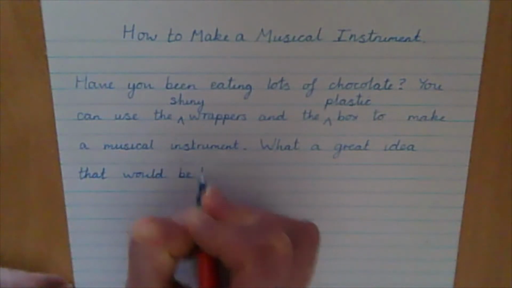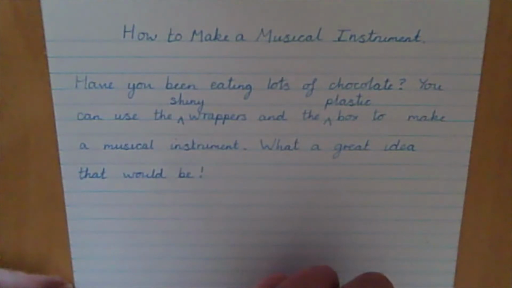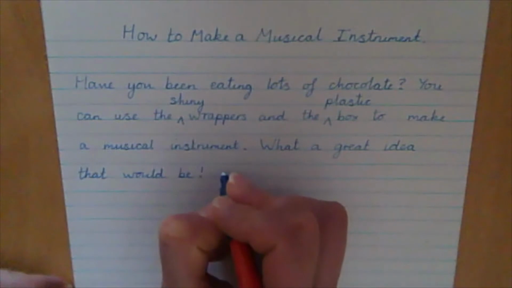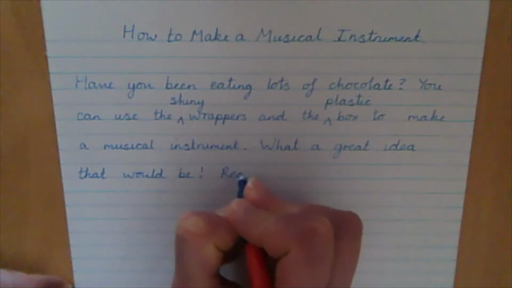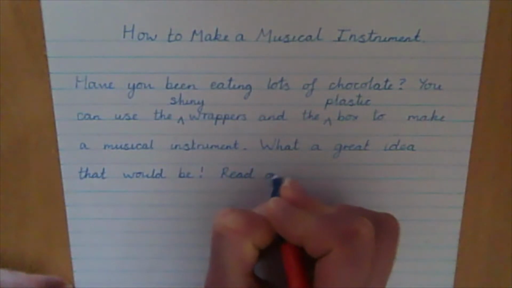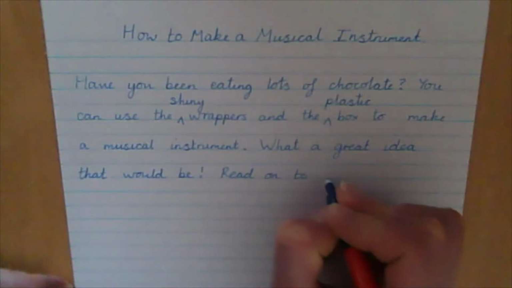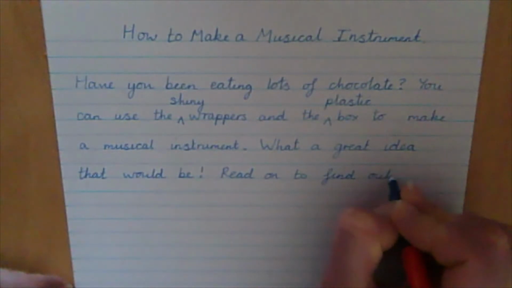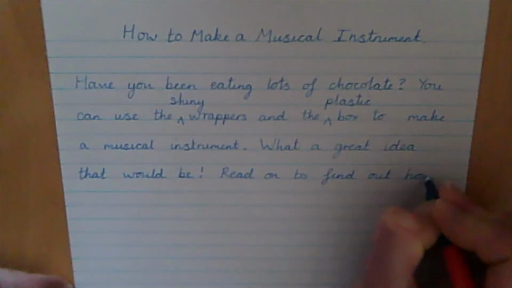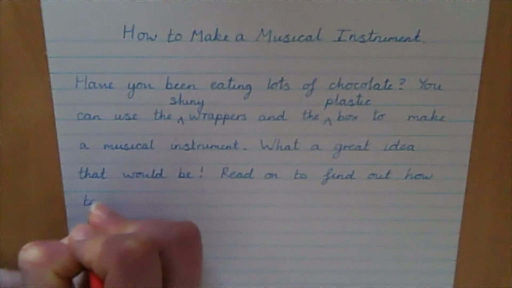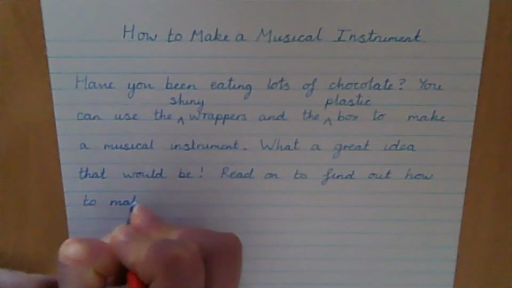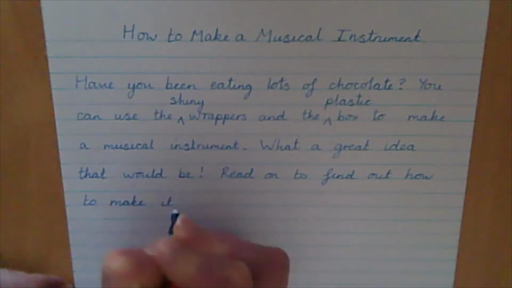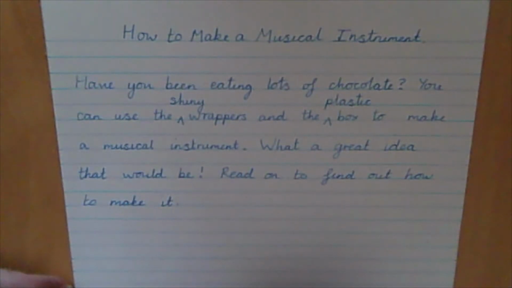And we know I need an exclamation mark at the end. And then I'll finish my introduction by writing, read on to find out how to make it. Full stop.